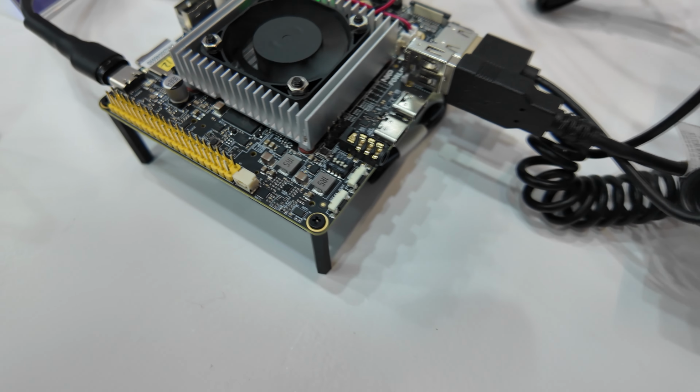Only the NPU is 2 TOPS, and then it's combined with this 40 TOPS accelerator.